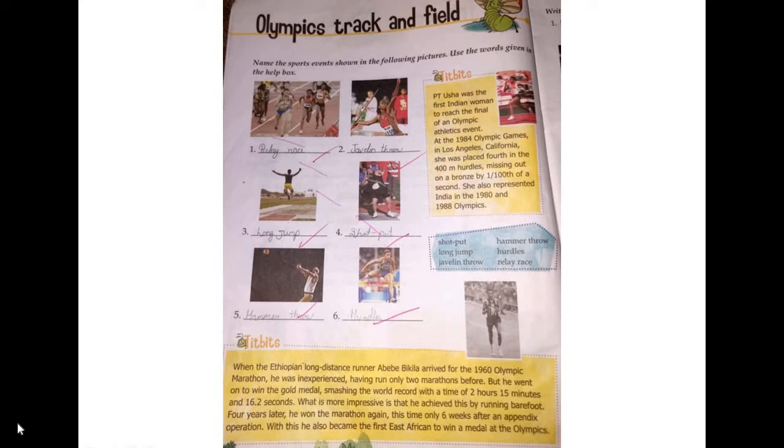She has the record of being the first Indian woman to be a finalist in an Olympic athletics event. At the 1984 Olympic Games in Los Angeles, California, she was placed fourth in the 400-meter hurdle. She participated in the 400-meter hurdle race and secured the fourth position, and she just lost the match by 1/100th of a second. Very minute difference. She lost by a very minute difference.